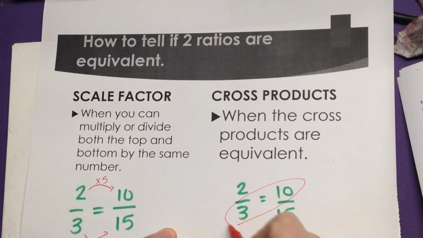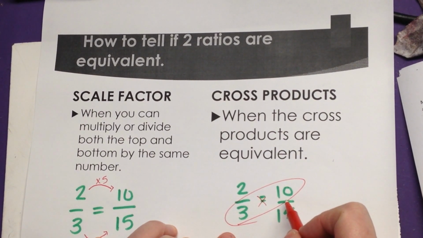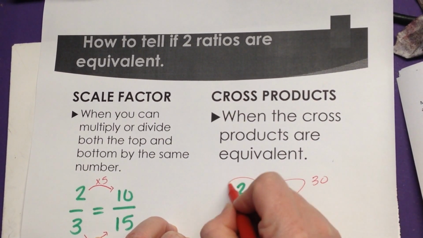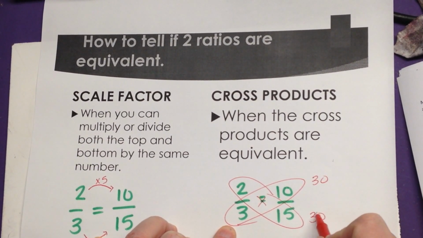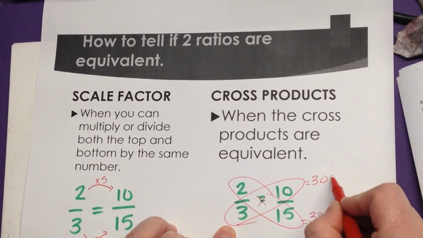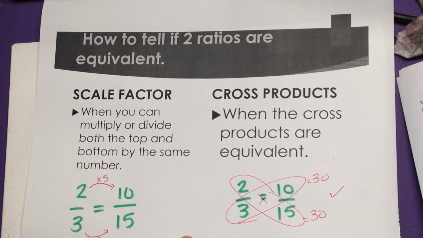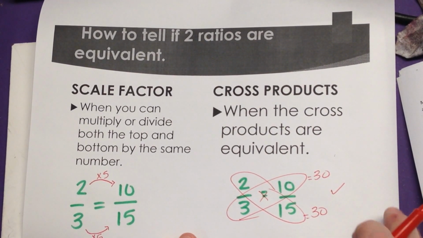Okay, the next one here, cross products, means I can multiply at an angle, and if the products here are equivalent, then my answers are equivalent. So 3 times 10 is 30, and 2 times 15 is 30, and now these are equivalent because these 2 numbers are equivalent, okay? So you're going to write down all these notes and then put this in your video, in the questions that I ask below, okay?